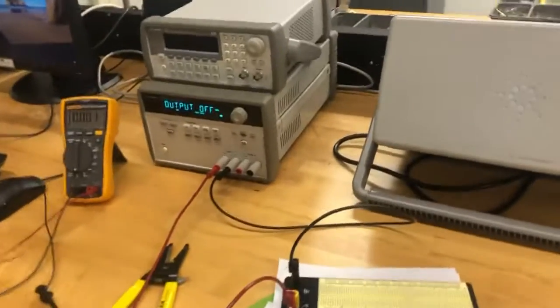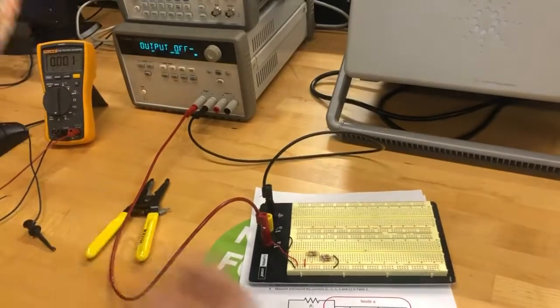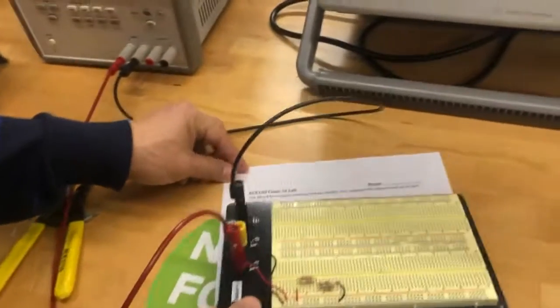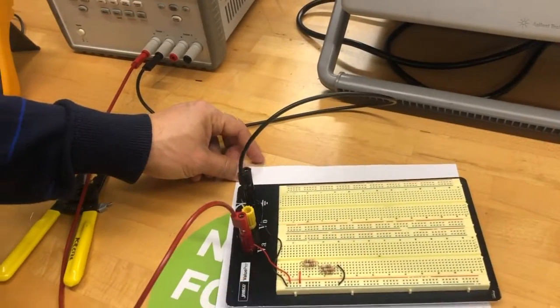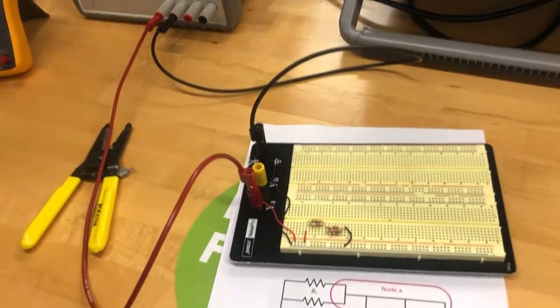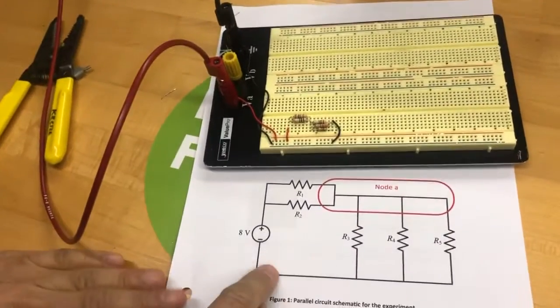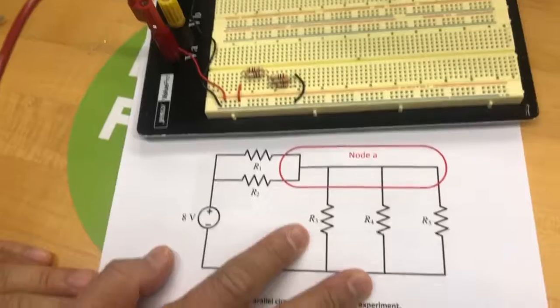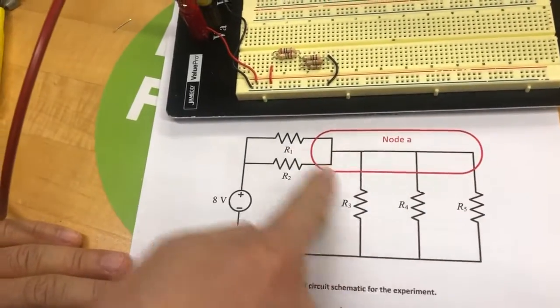Ready? All right, everyone, this is lab class 14 lab. In this lab, we're gonna do nodal analysis, all right? So for nodal analysis, this is the circuit over here. I have 5 resistors. This is the node A right here.